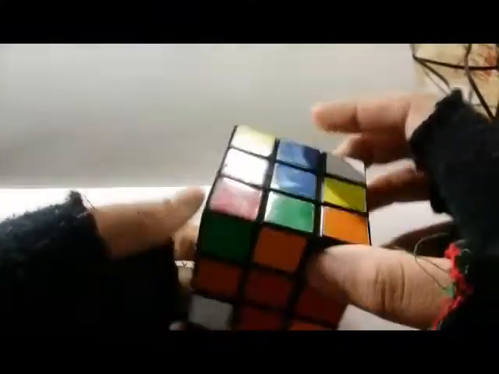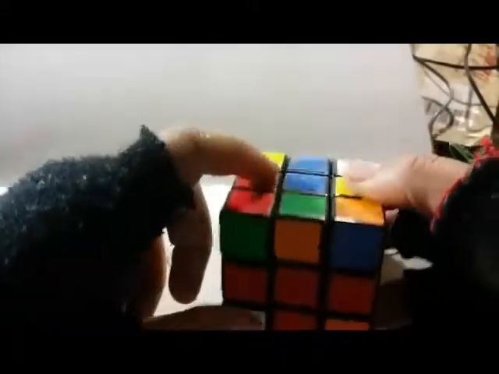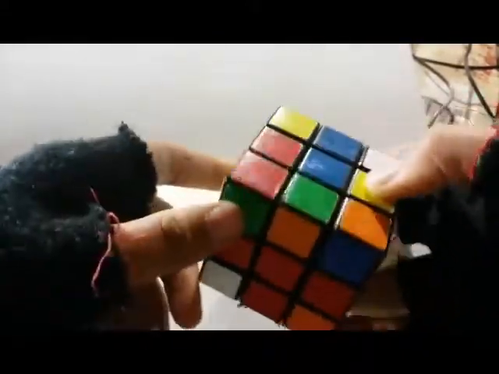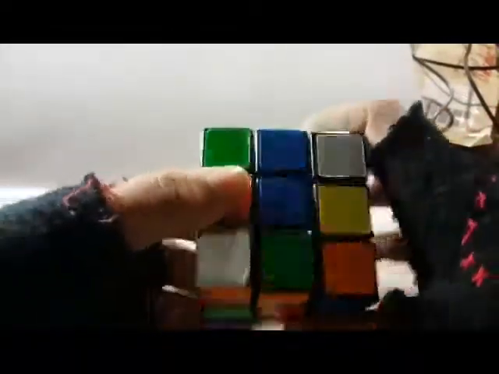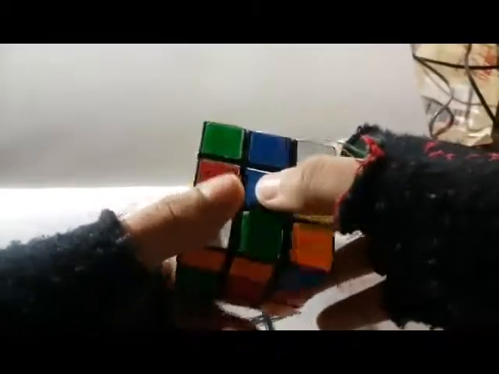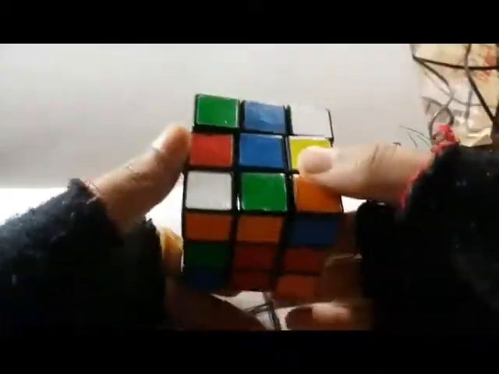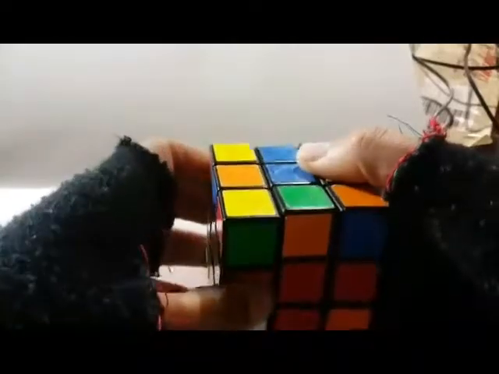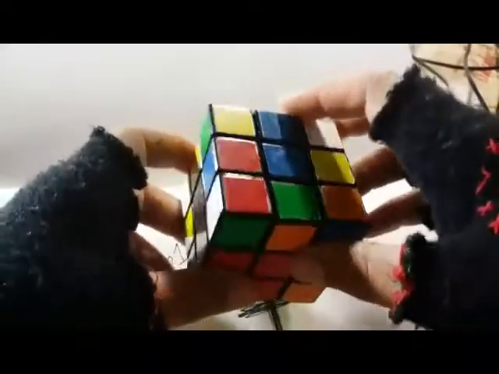And now for the last piece. This one might be tricky because the red's here, and you want the red to be here. So I would pull this up, so that the blue's here, and it can slide over. I slide it away, and then I bring this red down. So let's do that again really quickly.